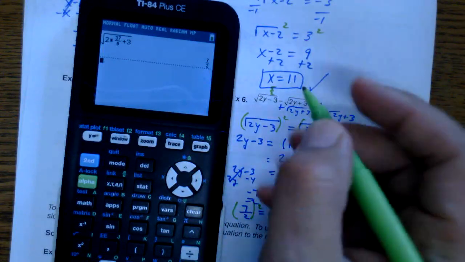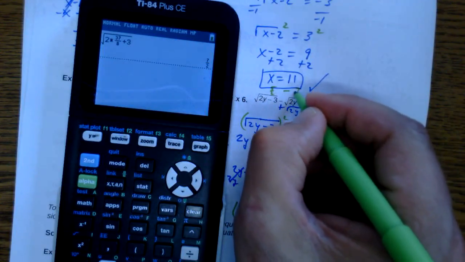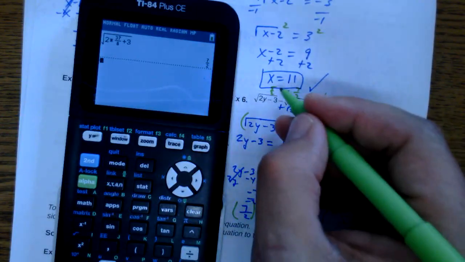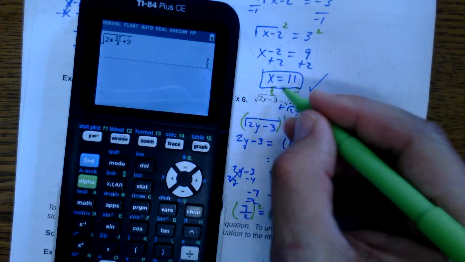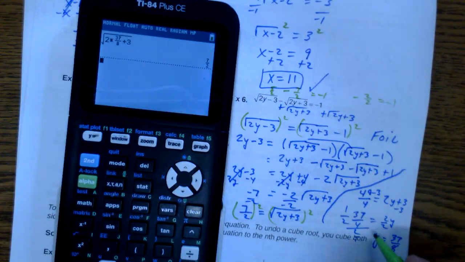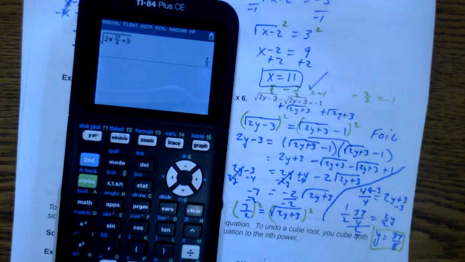That gives me 7/2. So I got 5/2 minus 7/2. Is that equal to -1? You betcha, that is -2/2, which is equal to -1. So that checks. So I went ahead and checked it.